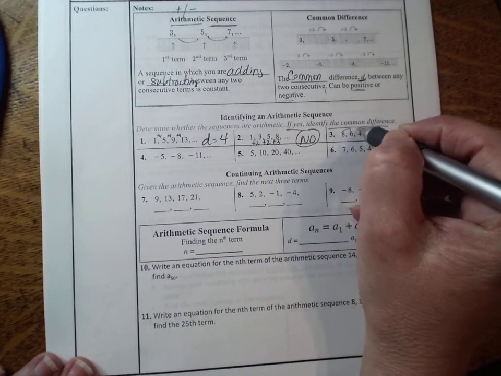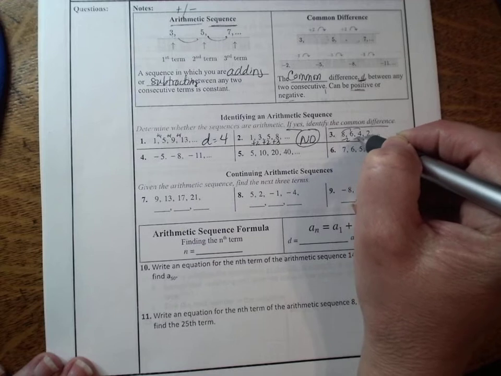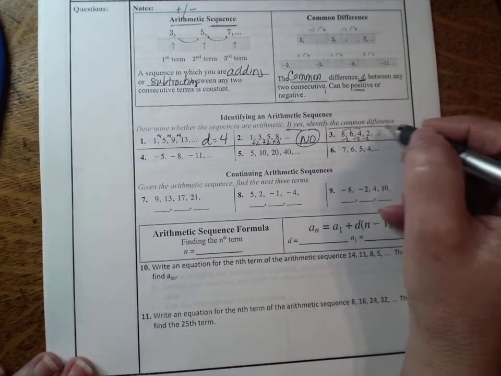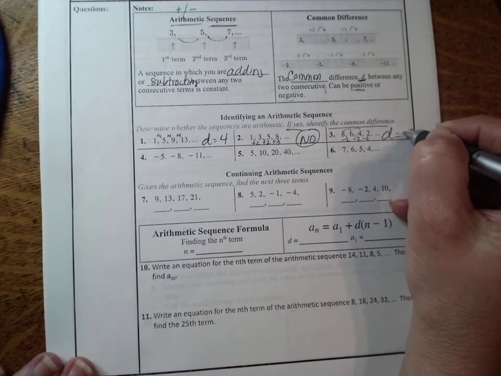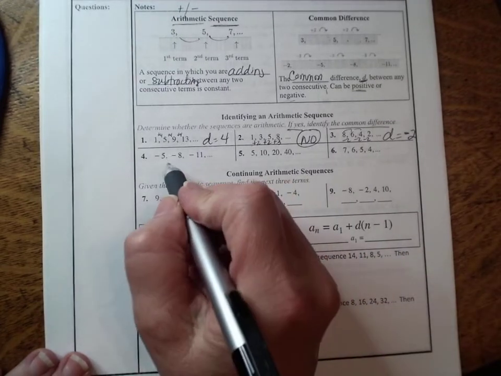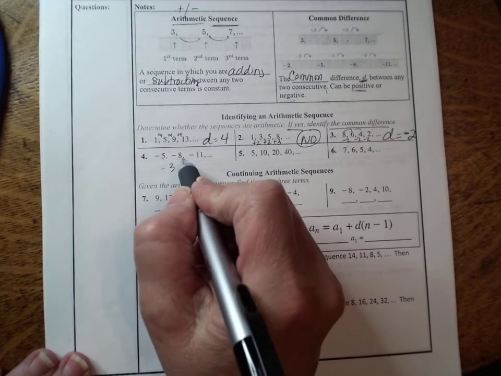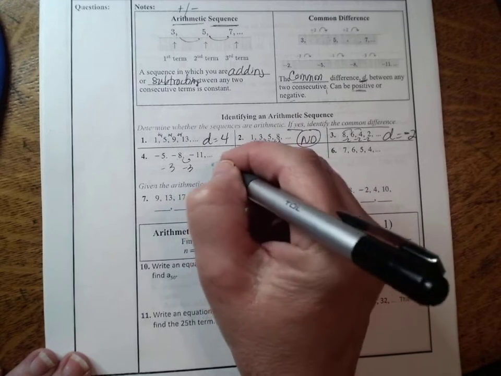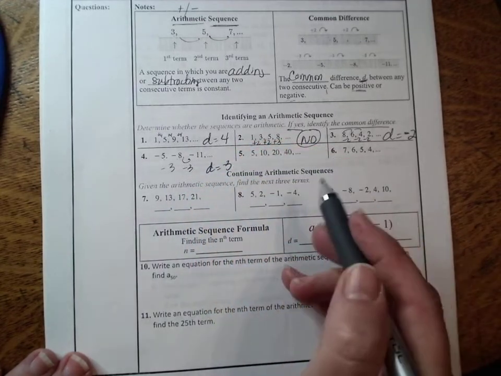This one, 8, 6, 4, so it's going down. It's going down by 2, going down by 2, going down by 2, yes. So the common difference is a -2. You're subtracting 2. This one, -3, yes, the common difference is a -3.